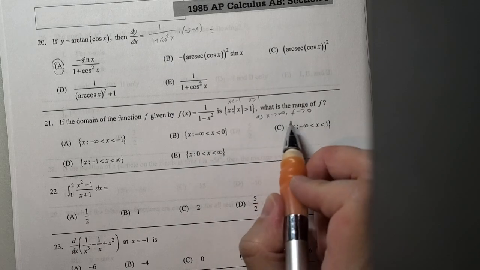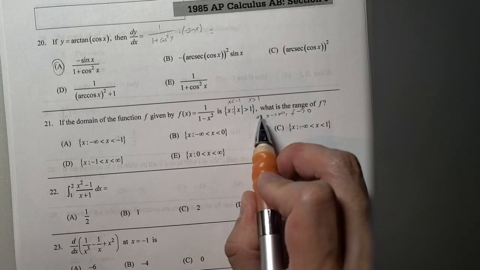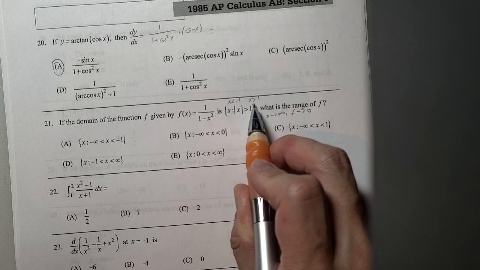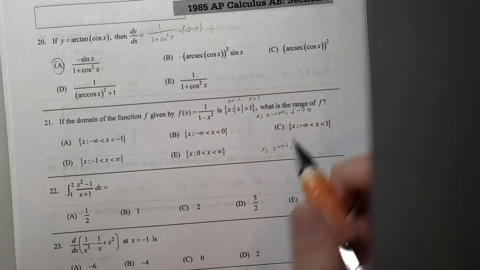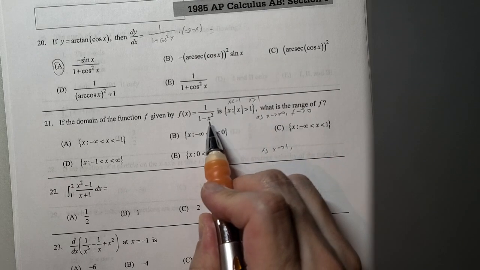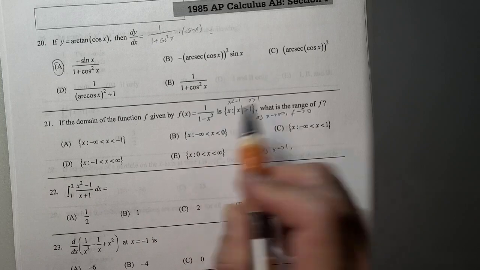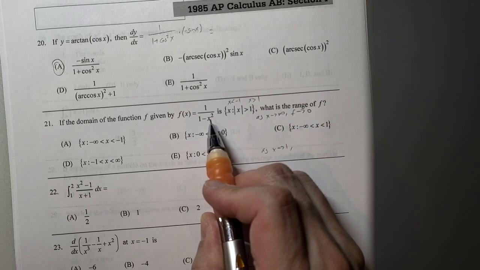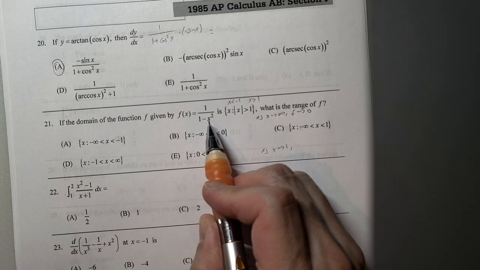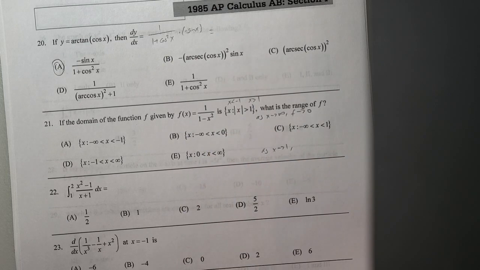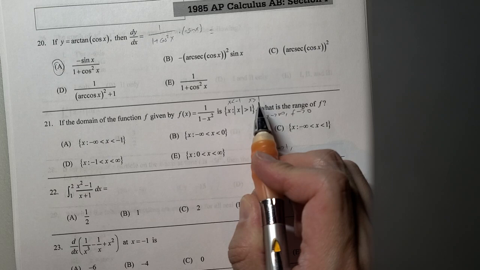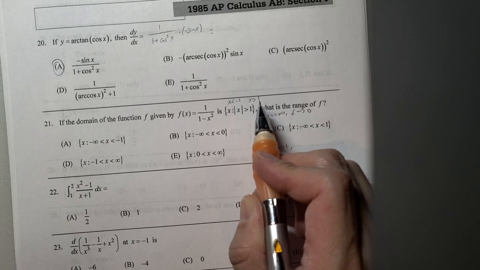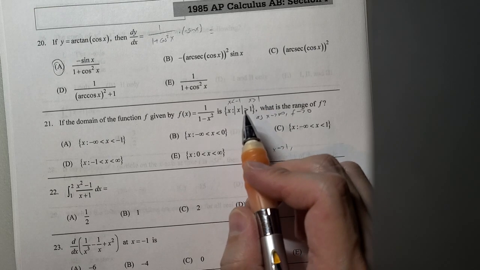Now, how about as x approaches 1? What happens? Let's set it equal to 1. If it's 1, then it'll be 1 minus 1, which is 0, so it'll go to infinity, okay? So when we approach 1, is it positive or negative infinity?